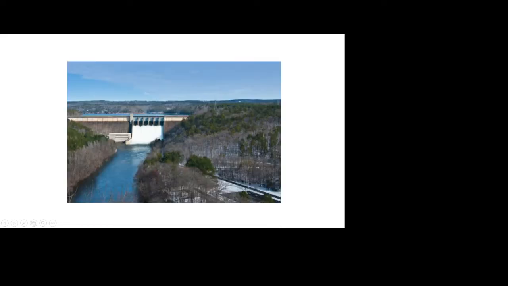This is Greers Ferry Dam on the Little Red River, and one of the things that you can notice is that it's got a much larger height than Murray Dam, and that is what you would expect from a storage dam. You would expect a storage dam to have a greater height than a flow-through reservoir.